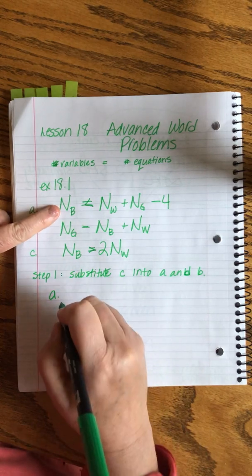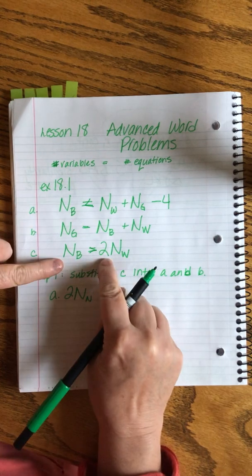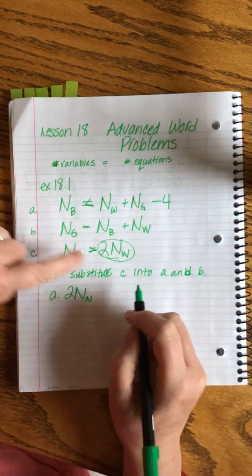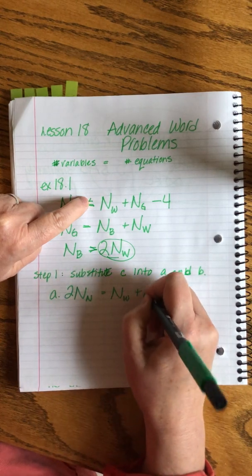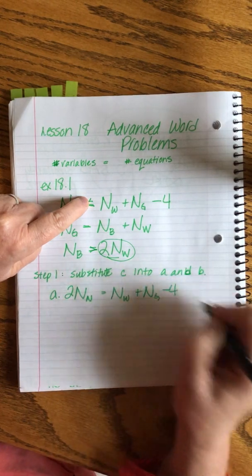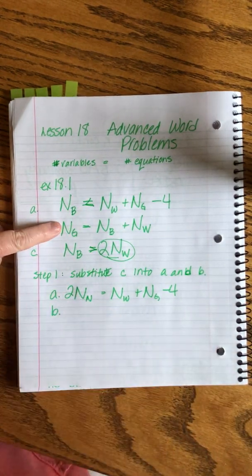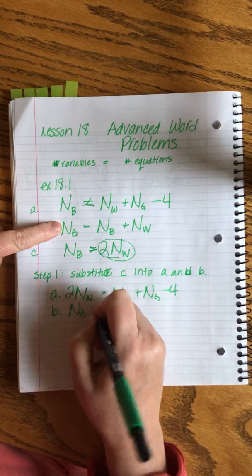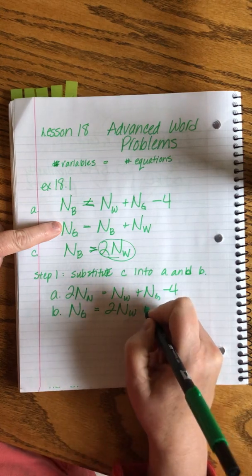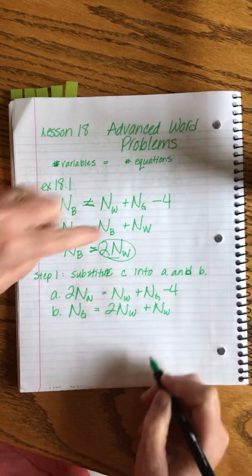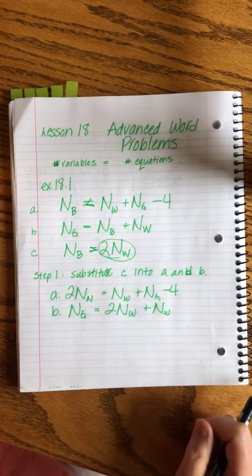All right, so my new A will be 2 times the number of whites, right? Because this is what I'm putting in for there, equals the number of whites plus the number of greens minus 4. And then my second one will be the number of greens equals 2 times the number of whites plus the number of whites, right? Because this goes in there, and then we just have that. All right, I like it.